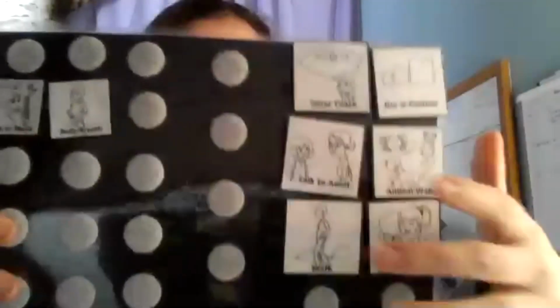Oftentimes, you'll see choice boards that are larger or have more options or have all of the options. This is a good way to store choices as well. So all this is a laminated piece of paper. You can hole punch it and put it in a binder, and then you have all of your options so that you can take things in and out.